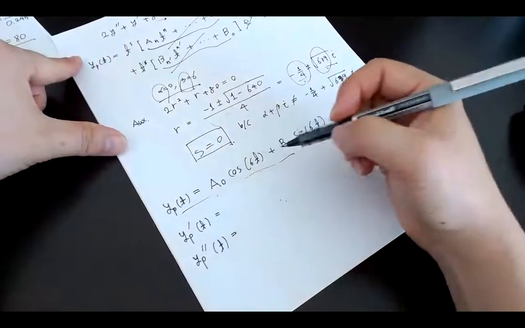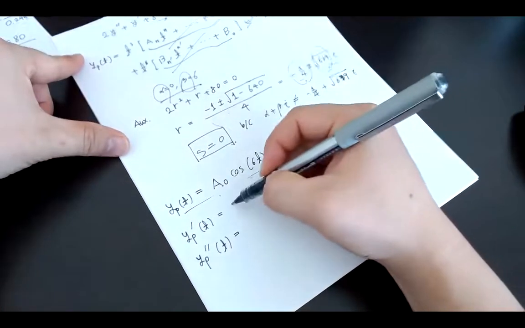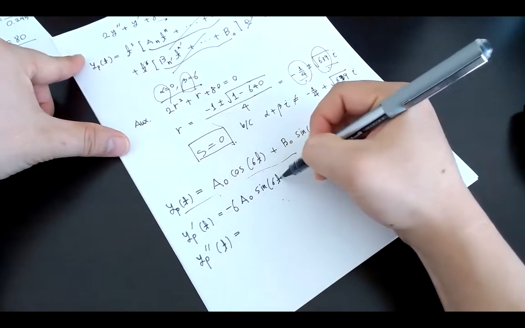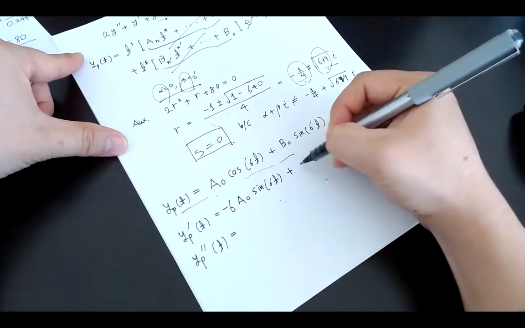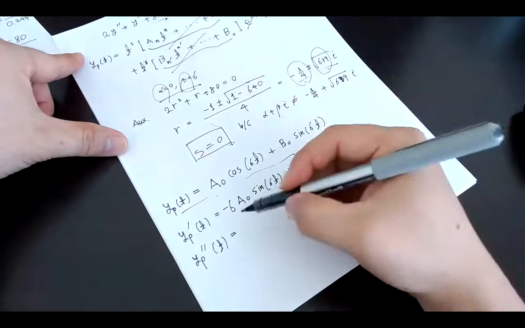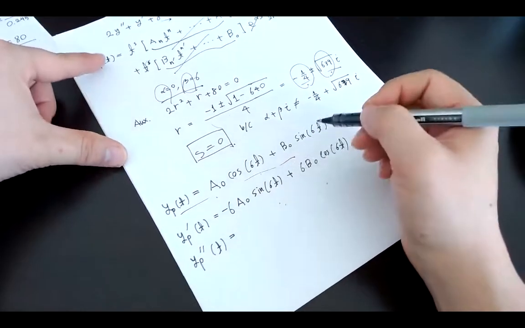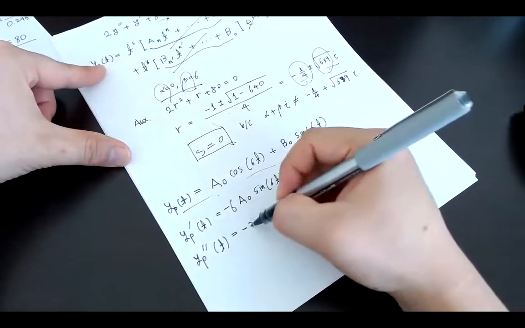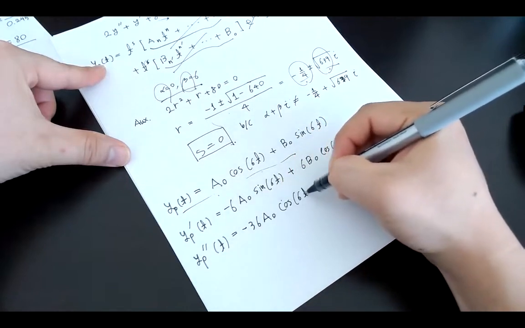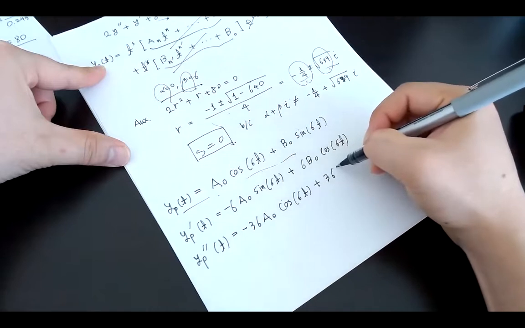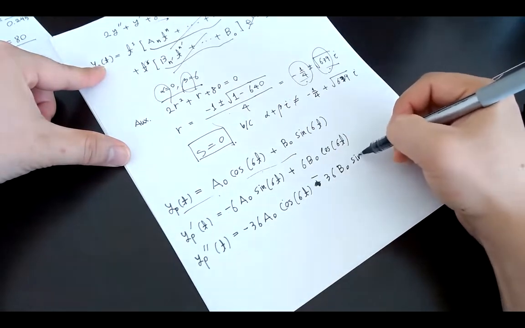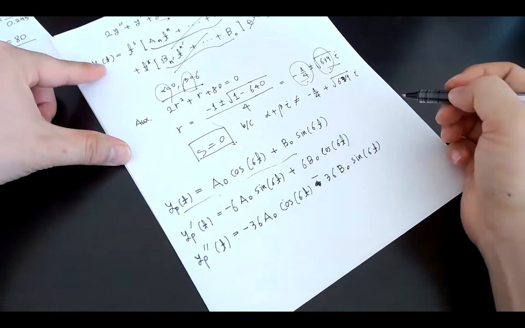So yp prime is 6 times A0 times minus sine 6t, and then plus 6 times B0 times cosine 6t, right? The yp double prime is what? Negative 36 A0 cosine 6t plus negative 36 B0 sine 6t.